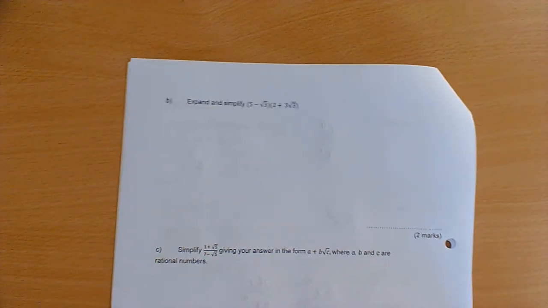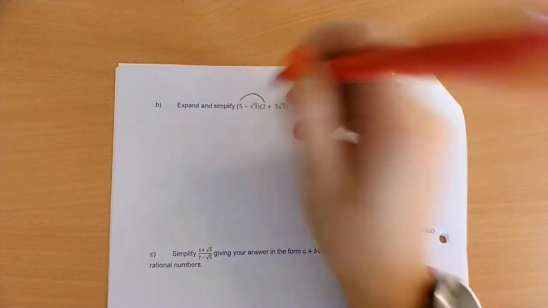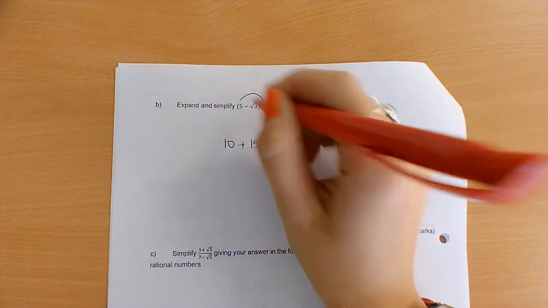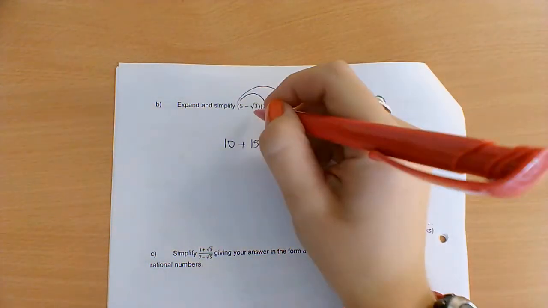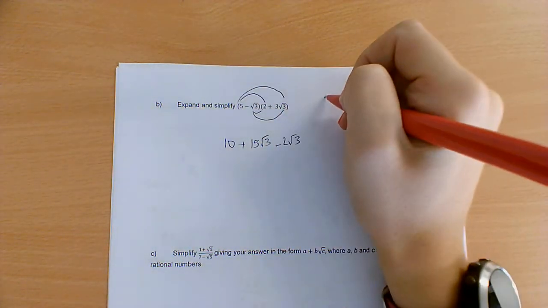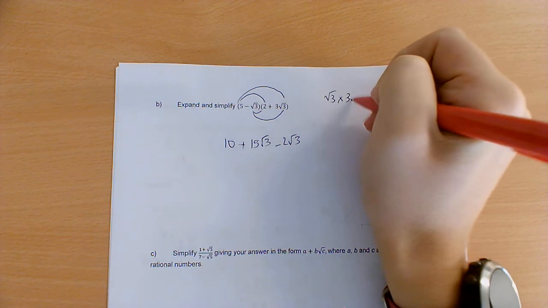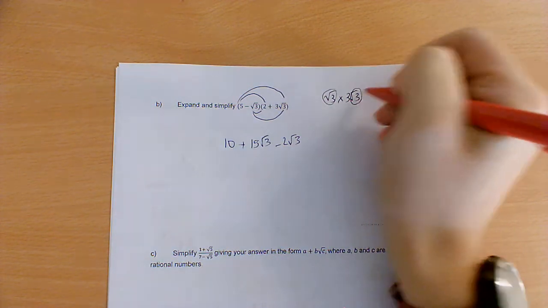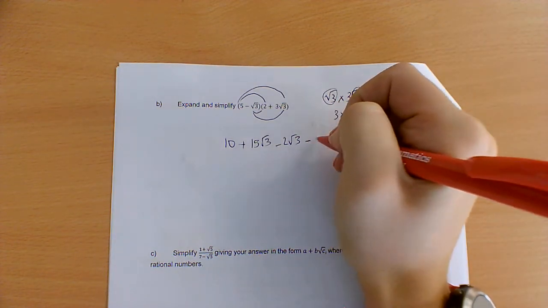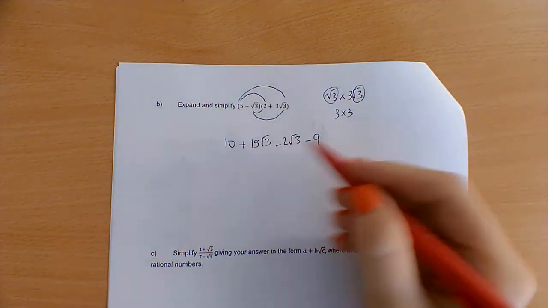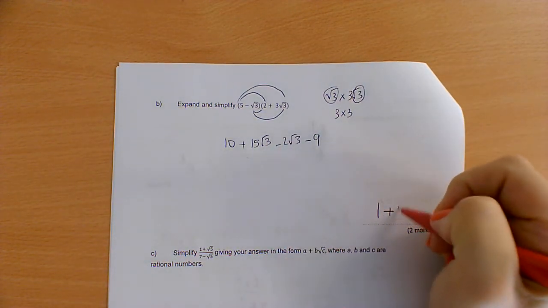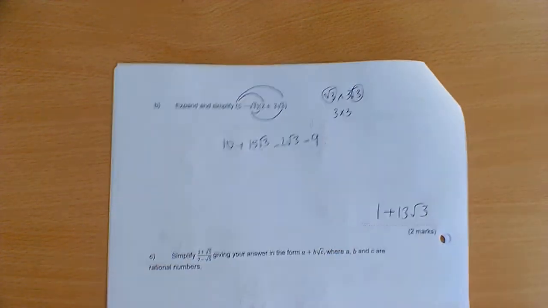Okay, expanding and simplifying brackets, same as with algebra, that gives me 10 plus 15 root 3 from 5 times 3 root 3, minus 2 root 3. And then when I do root 3 times 3 root 3, my root 3's give me 3. So it's 3 times 3, which is 9. So that's subtract 9. 10 take away 9 is 1. And then I've got 15 take away 2, which is 13 root 3.